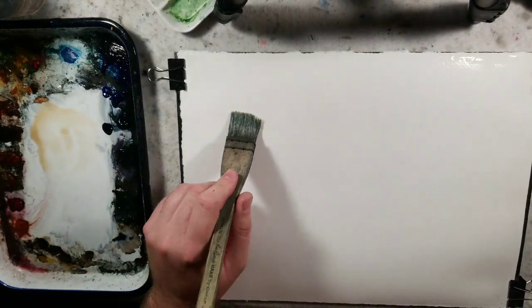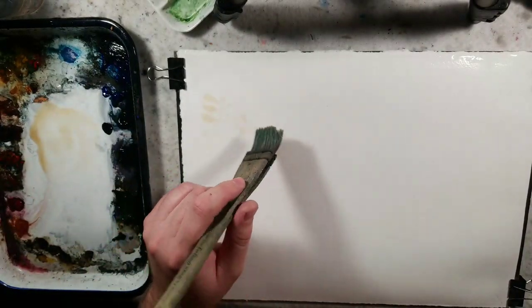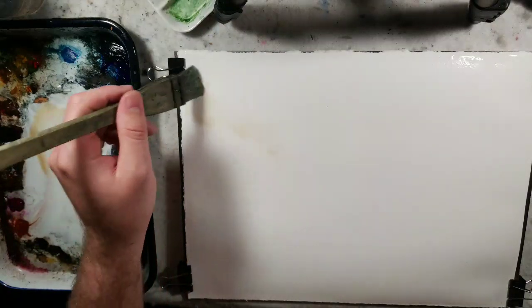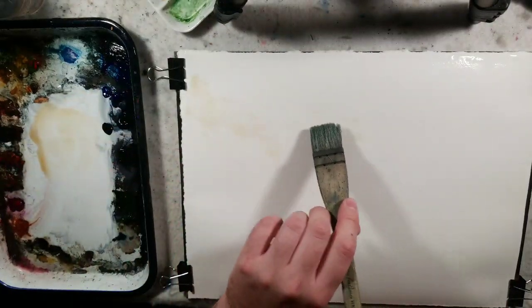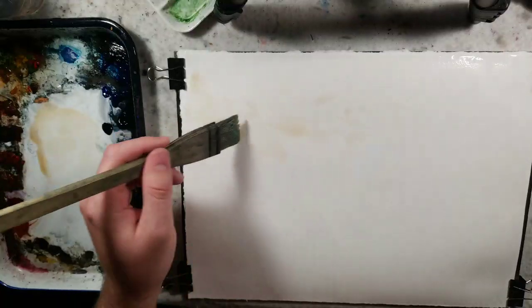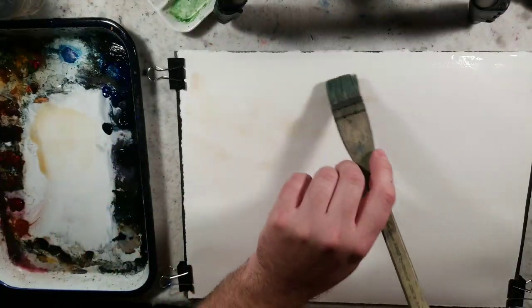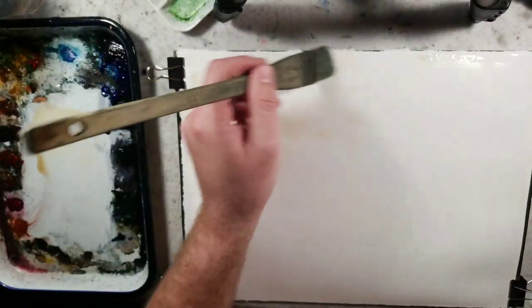Last time I had done a painting like this was for a wonderful woman who was getting it as a gift for her husband for Christmas.